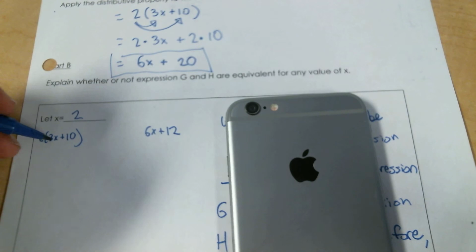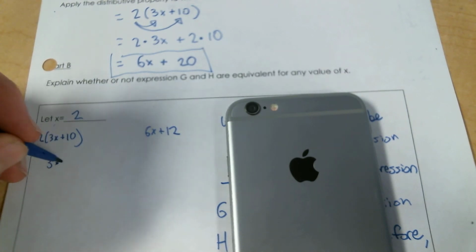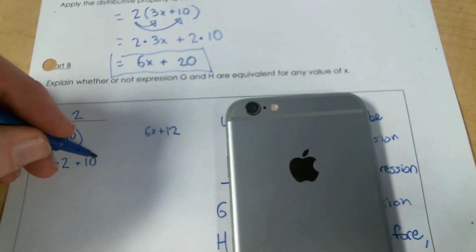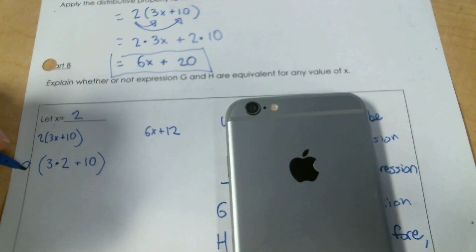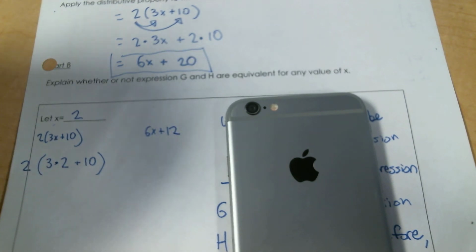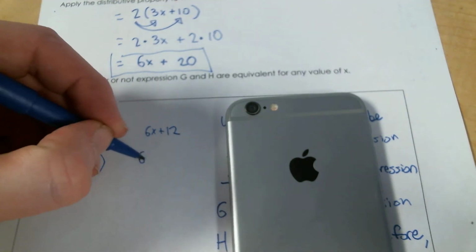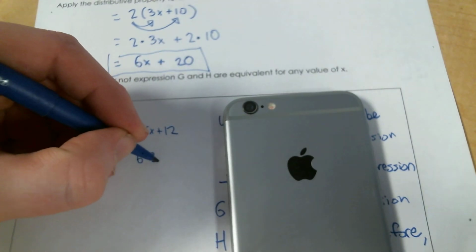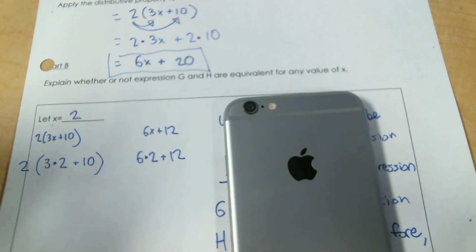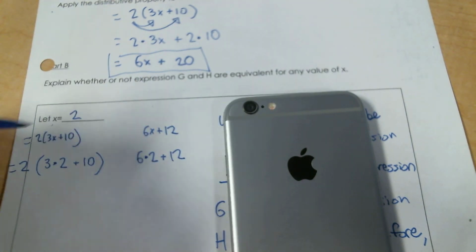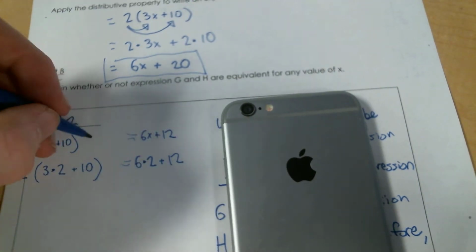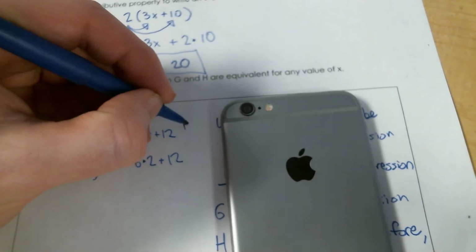So if I have 2 times 3x plus 10, I said x is 2. Well, let's do that. 3 not times x, 3 times 2, because I said x was 2. Plus 10, in parentheses, all of that times 2. In the other one, I'm going to end up with 6 times x. What's x? We said x was 2. So 6 times 2 plus 12. So we've got all these expressions to work with. So let's actually see what happens. Again, this is expression g over here. This is expression h.